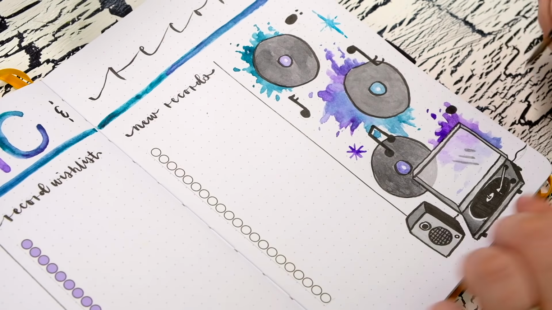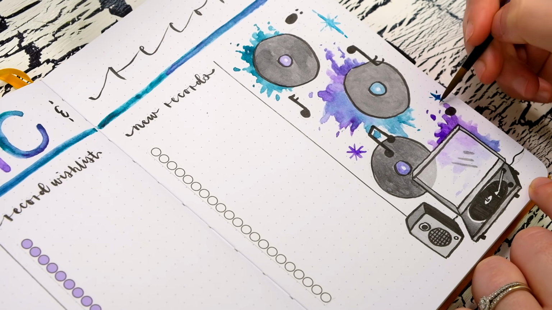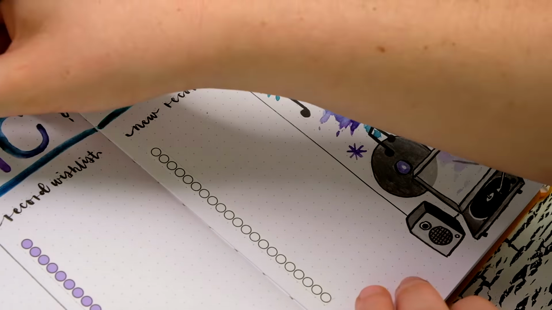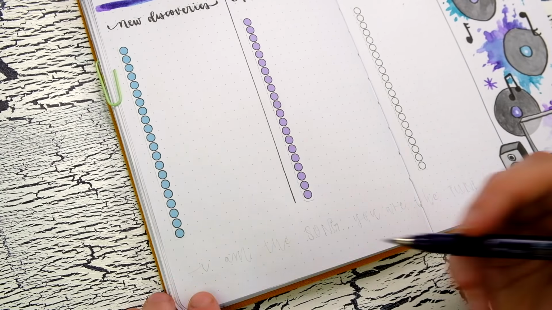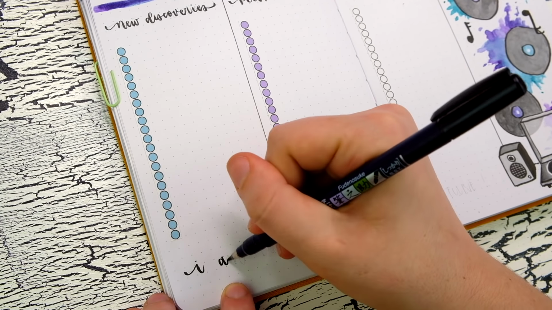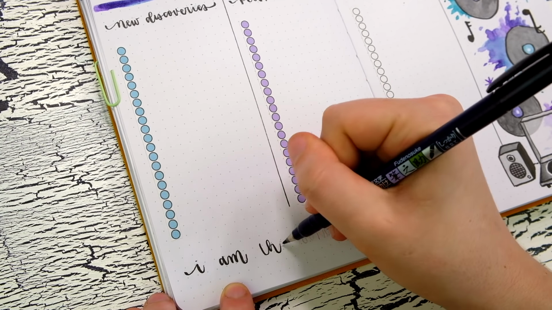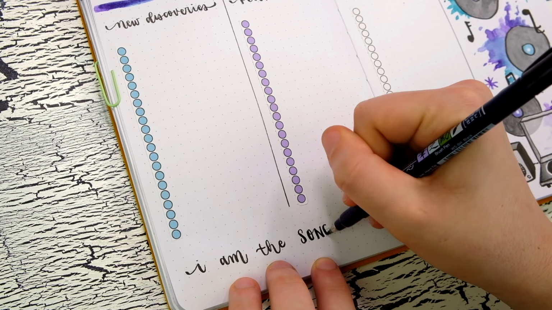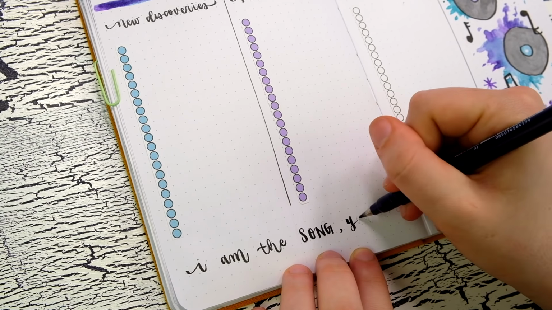I wanted all of these spreads to feel cohesive and to go together as a little clump in my long-term journal. So that's why I'm carrying the same colors, the same splattery watercolor paint techniques, and I really love how this spread turned out.